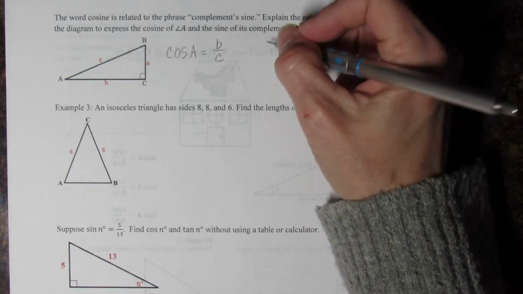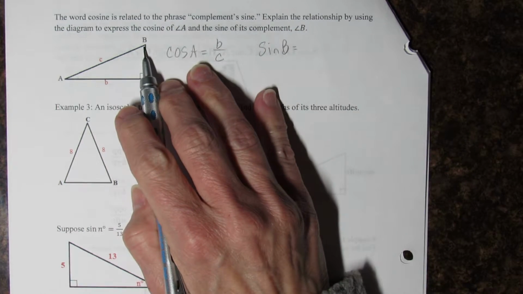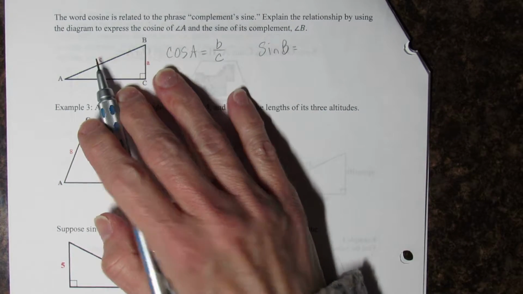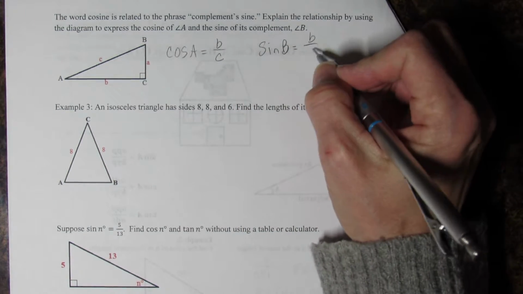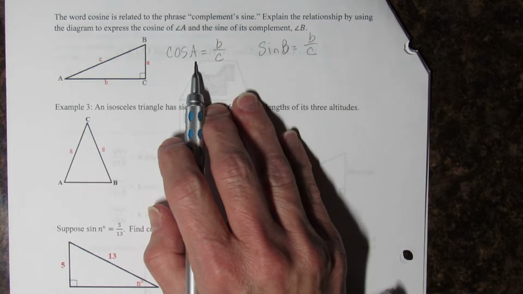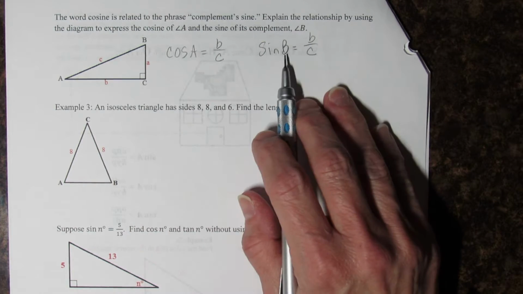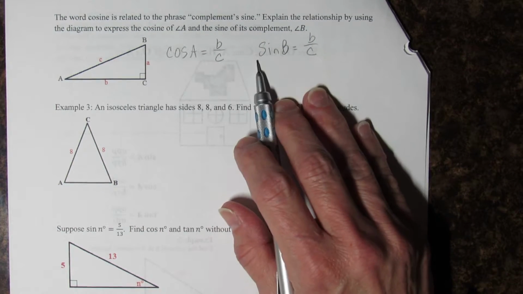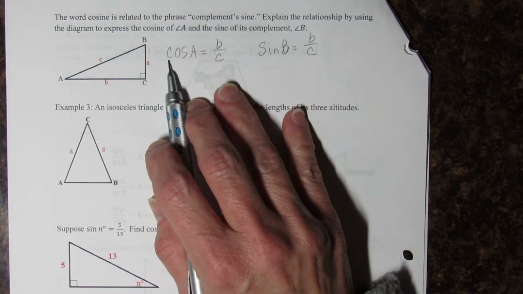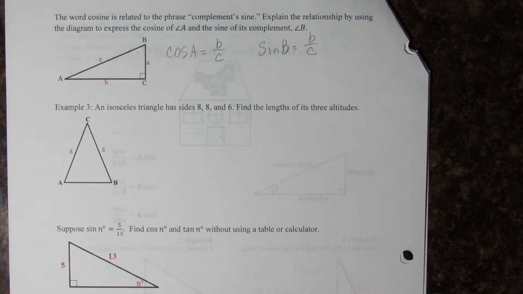So if I take the sine of B, look at B, opposite over hypotenuse is its sine, which is B over C. So these two things are the same because cosine A means the sine of A's complement, and A's complement is B, so its sine is B over C. So this means the complement's sine. So that's where the word comes from.